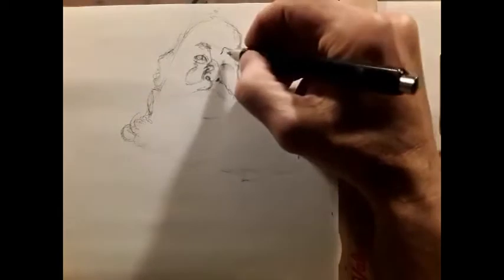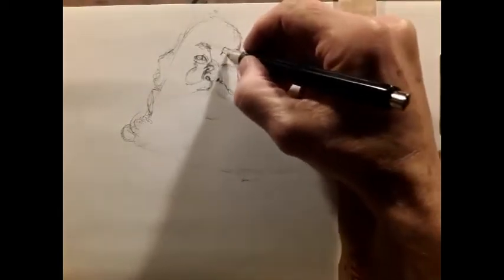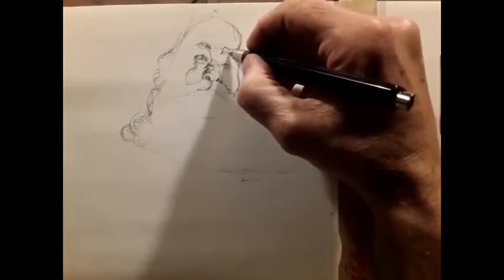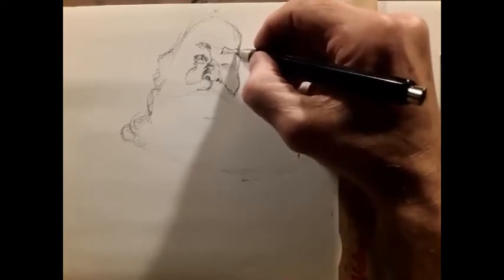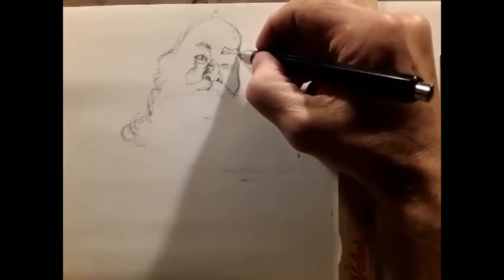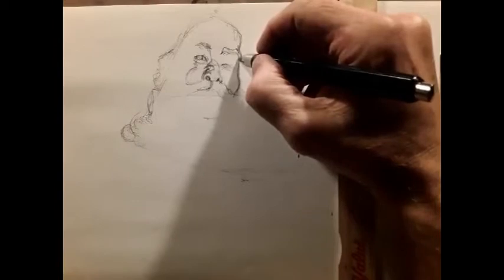It kind of goes back up and then starts going back down again. All right, that's a pretty big eyebrow. Goes straight across on the bottom, and then it curves down around the corner of that top of the eye.